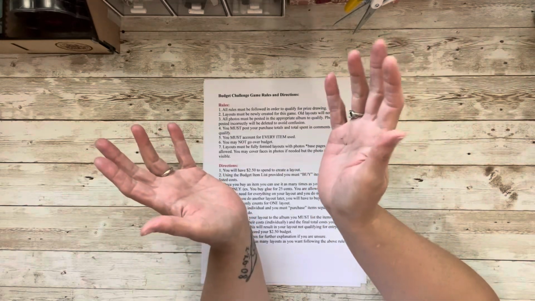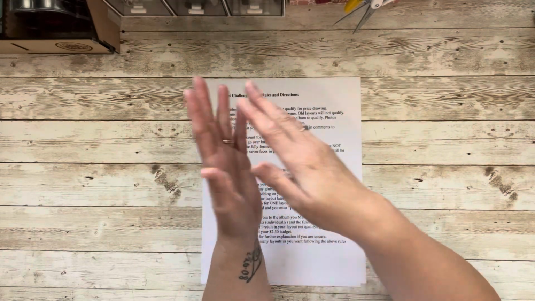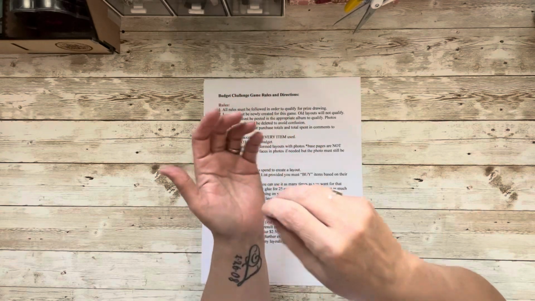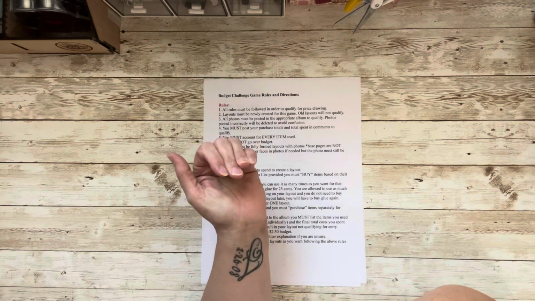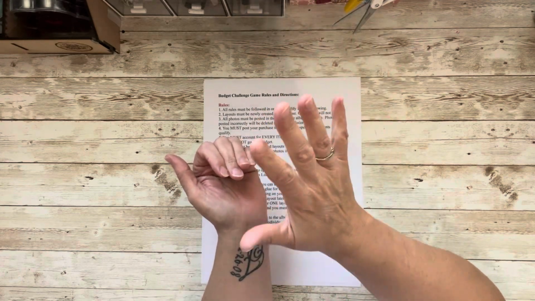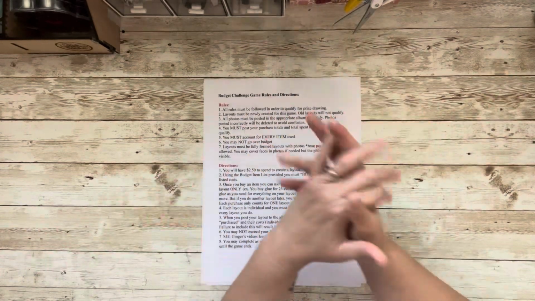And everyone has to follow that rule, because the idea is to get you in your space and using your things and being crafty and creative and having fun, right? We don't want you going out and spending a bunch of money. We want you to use what you already have. That's why it's called a budget game, right?